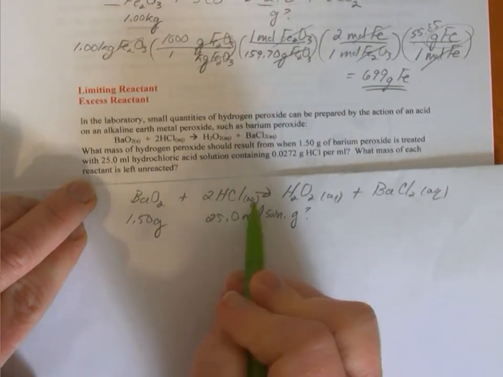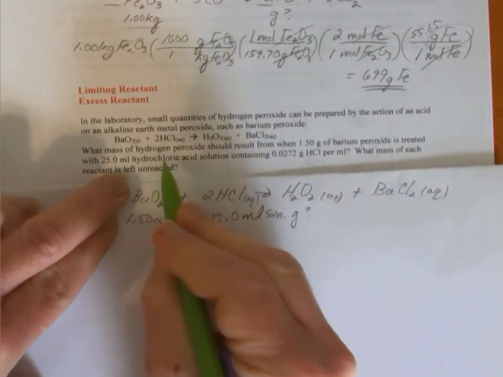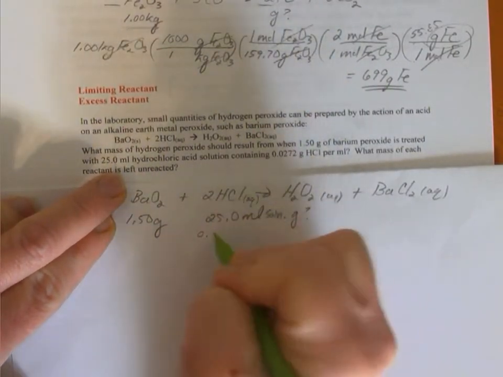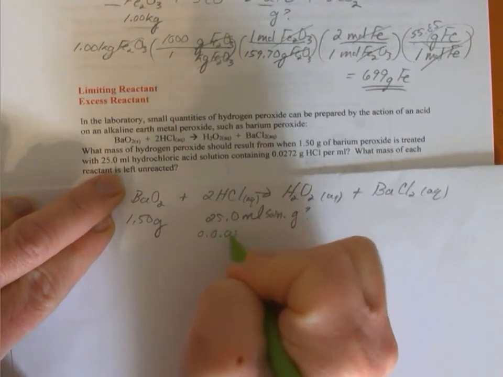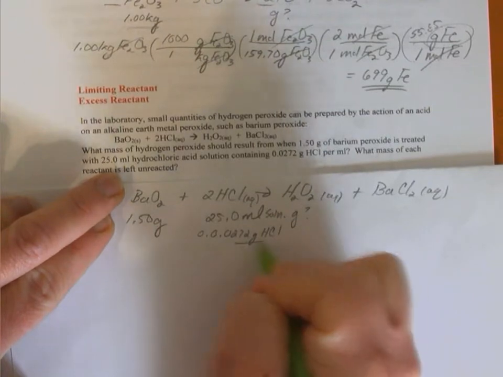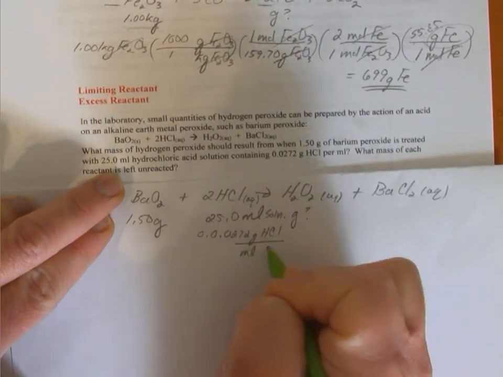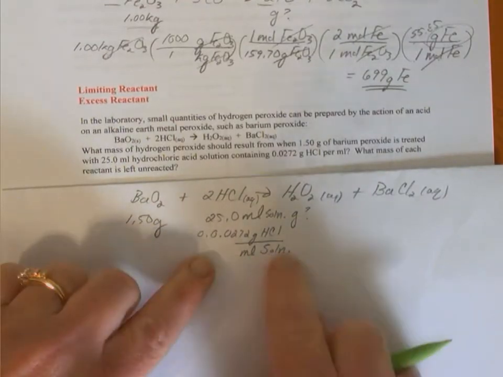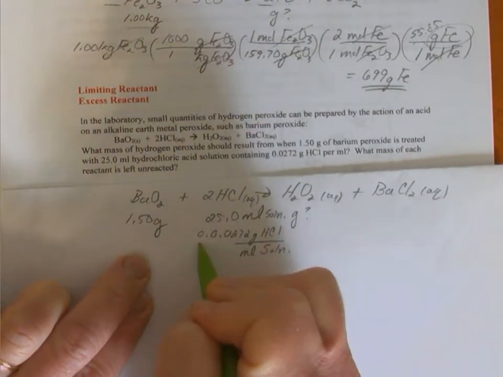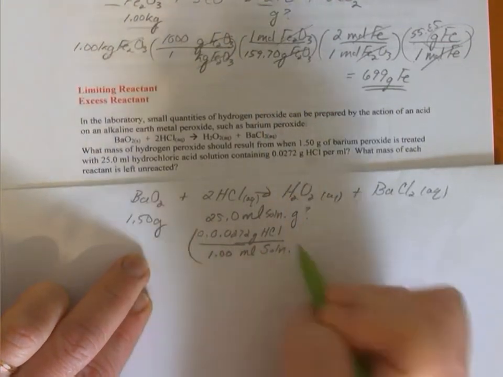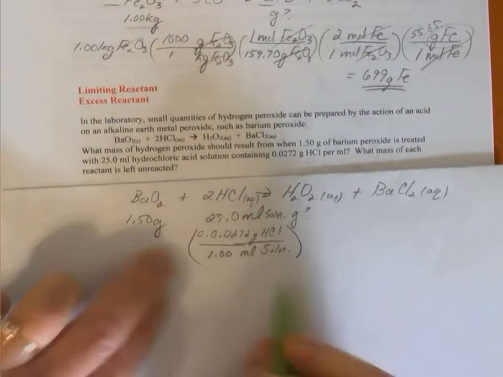There's some water in there. 25 mils of a hydrochloric acid solution, and the solution contains 0.0272 grams of HCl per milliliter of the solution. So for every 1 milliliter, and because this is 3 sig figs, I'm going to put 1. Oh, so that actually could maybe be a conversion factor.